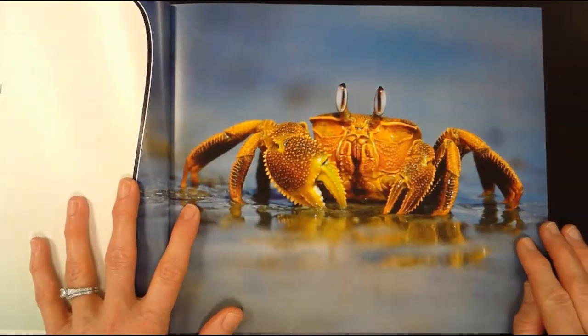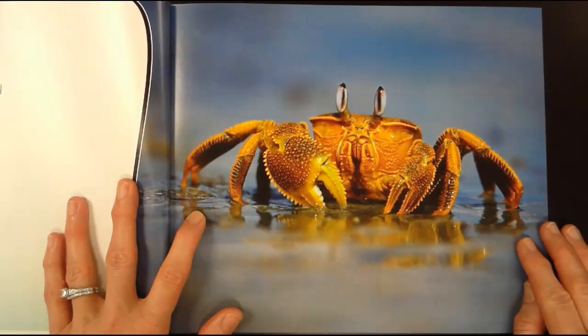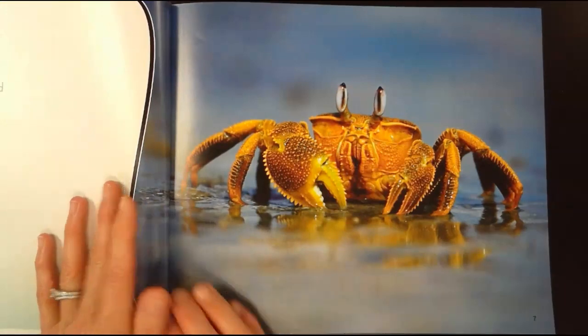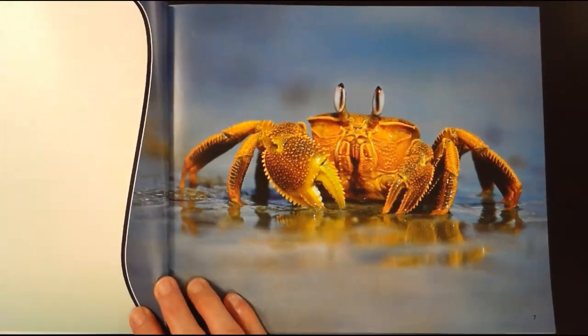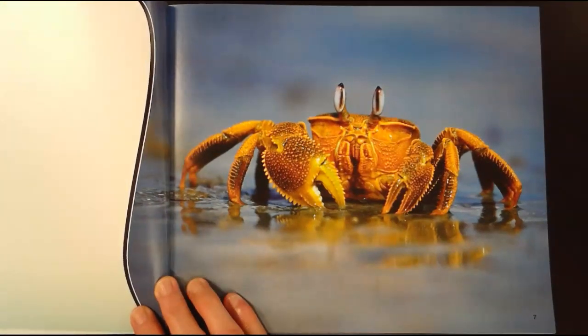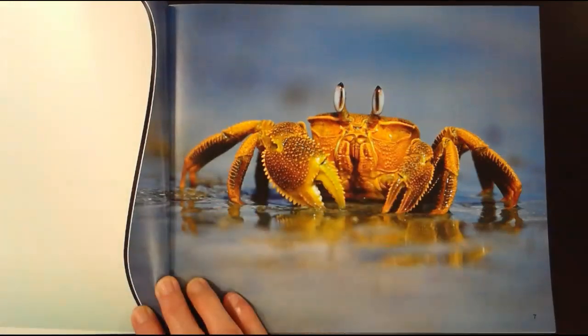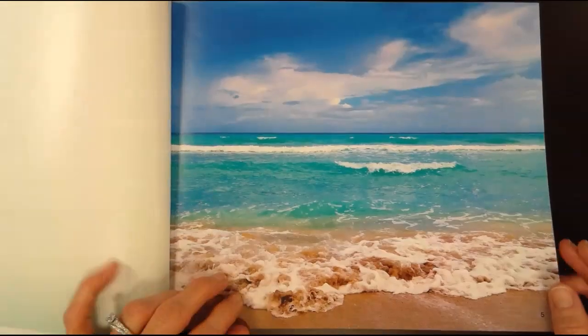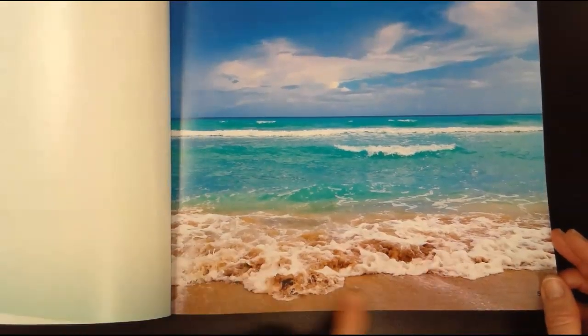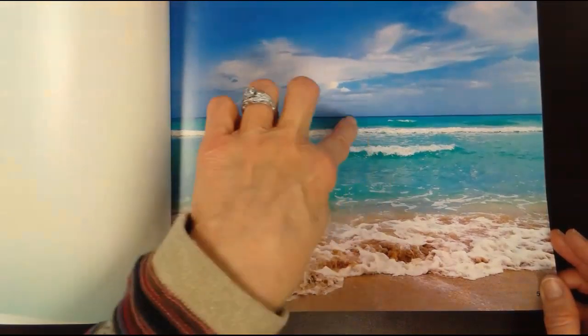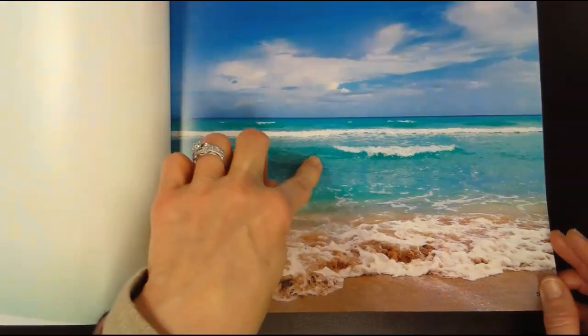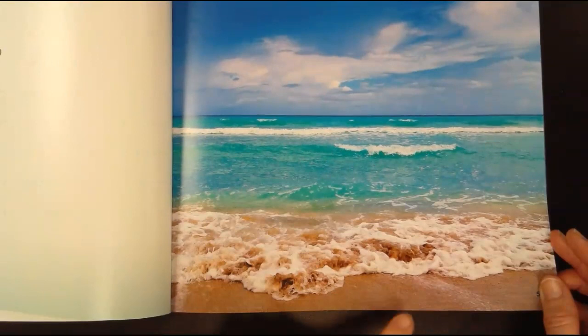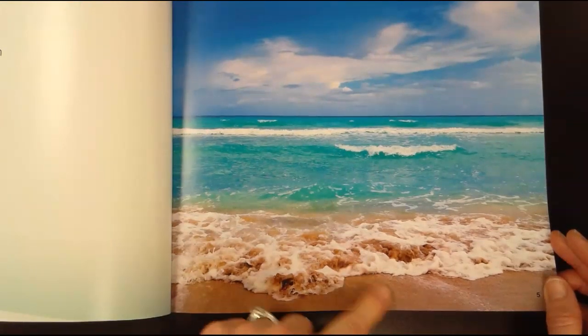The coastal zone. The coastal zone is where the land meets the water. Coastal animals often live in and out of the water. Crabs scuttle along the beach. Seabirds fly overhead. So the coastal zone, if we're looking at this picture of the beach, is this area right here. So not way out here in the deep, and not all the way out of the water, but they're kind of half and half.